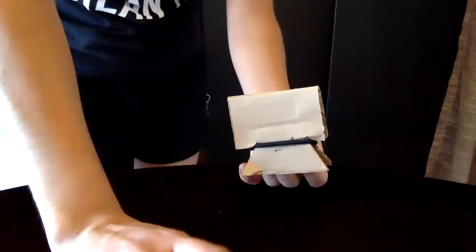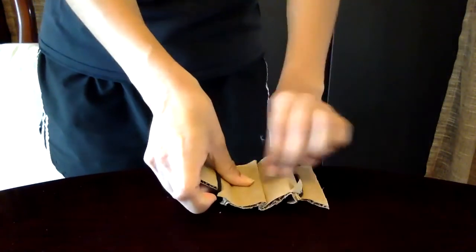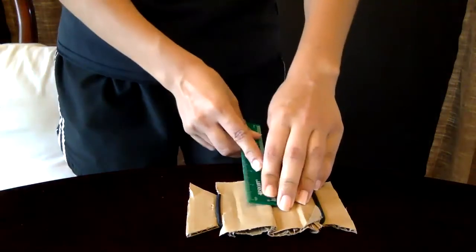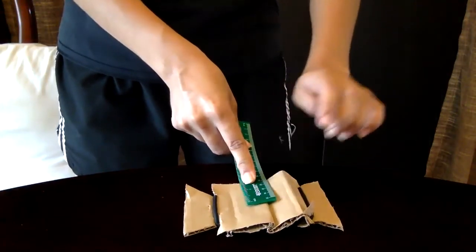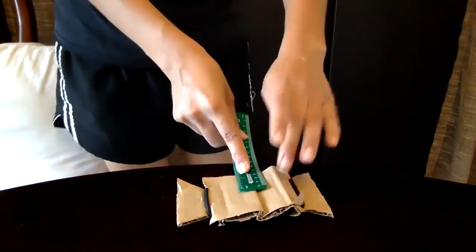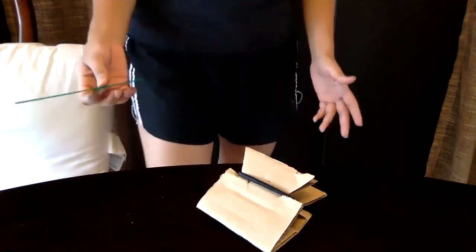Investigation. So in order to launch the hopper popper, we would open it up, grab our ruler, and on 3, we would let it go. So 1, 2, 3, and it launches.